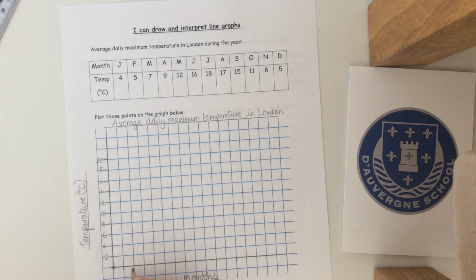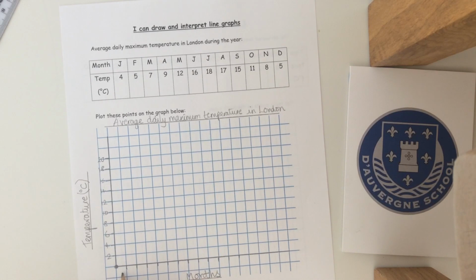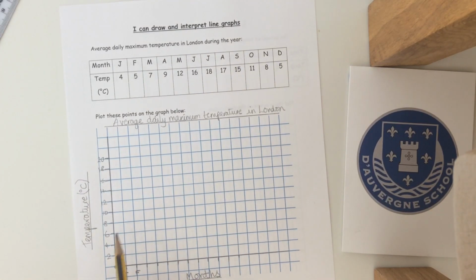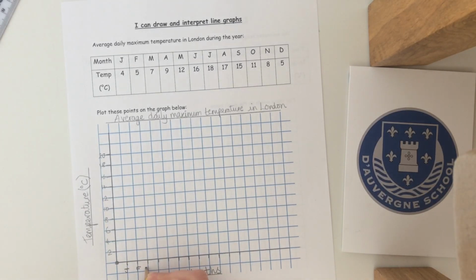So let's etch that in onto our graph, and you can put the letter abbreviations for each month. I would put it underneath your marking. As remember, when we are plotting points, our markers on our line graph have to sit on the line. They don't sit in the middle of a square. Okay.